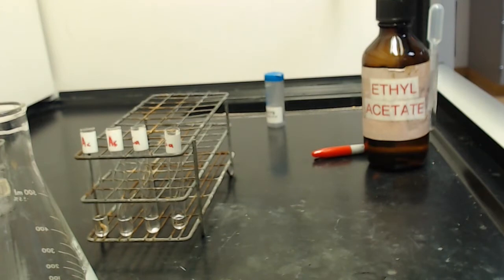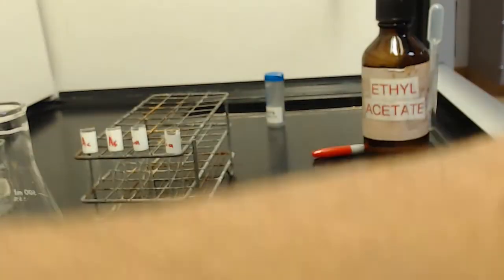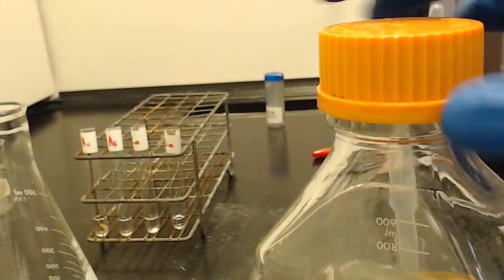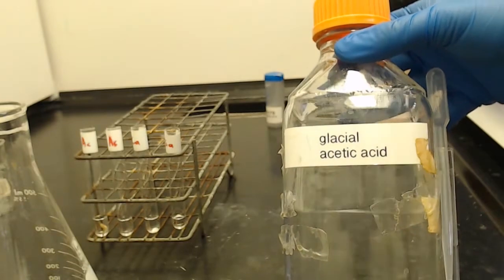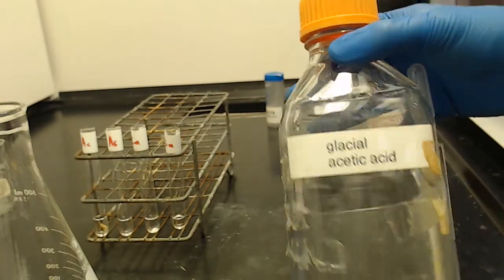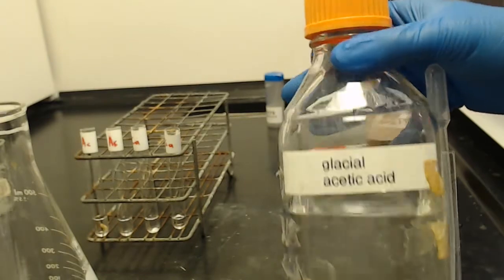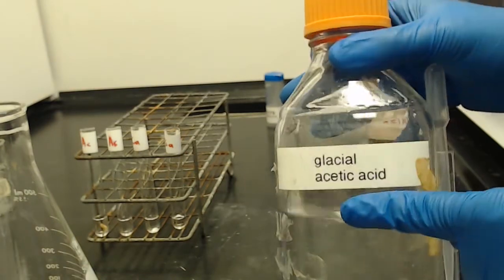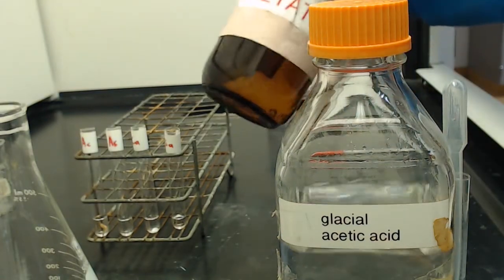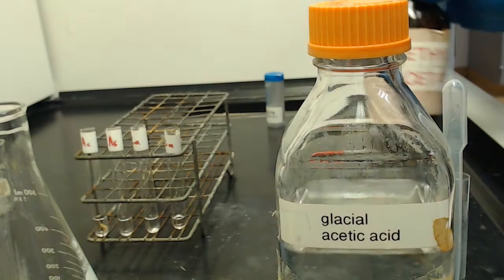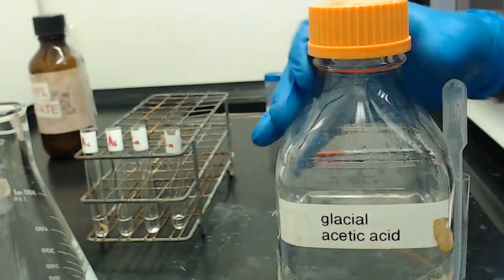Okay, for our TLC solvent, we are going to be using, I believe, 10% acetic acid in ethyl acetate. To get your 100% acetic acid, we use glacial acetic. This is concentrated acetic. It's not actually 100%, but it's concentrated acetic acid. So what I'm going to do here is take 20 mils of glacial acetic acid to 180 mils of ethyl acetate, and that should give us our 10%, roughly.